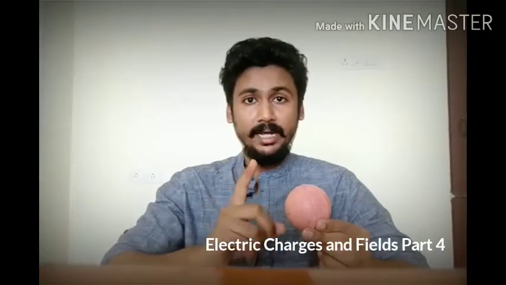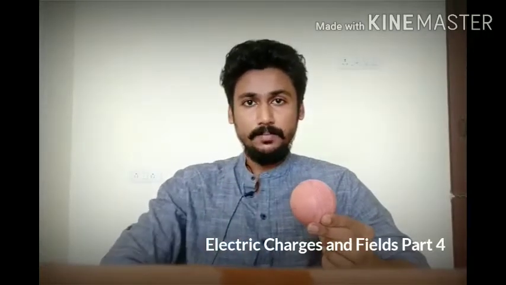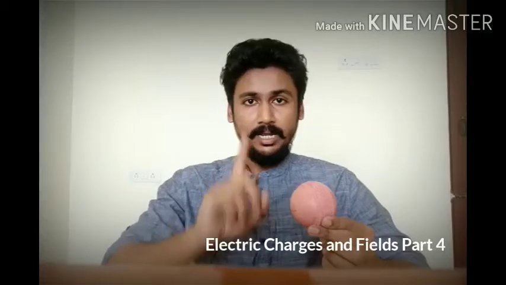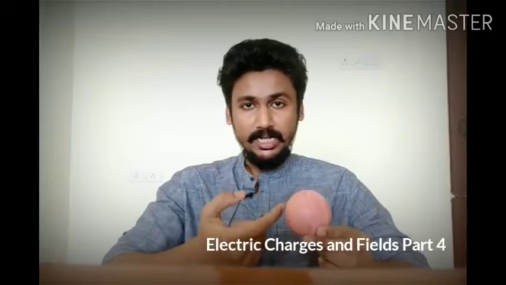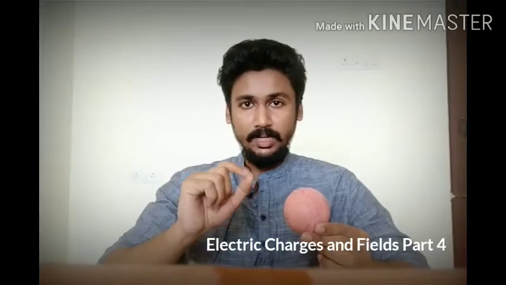You cannot add half of an electron. Either you can add 1 electron or 2 electrons, and so on and so forth. You cannot add 4.5 electrons onto this object, and neither can you take out 4.5 electrons from this object. That is called quantization of charge. So whenever charge is added or removed, it is always in integral multiples of the charge of one electron. This is about quantization of charges. I hope that answers the question.